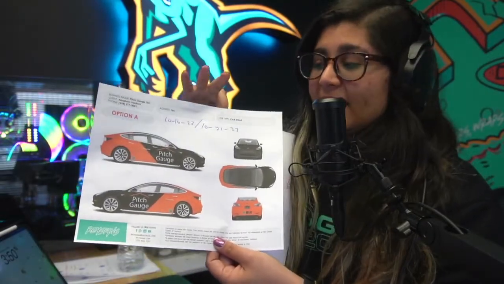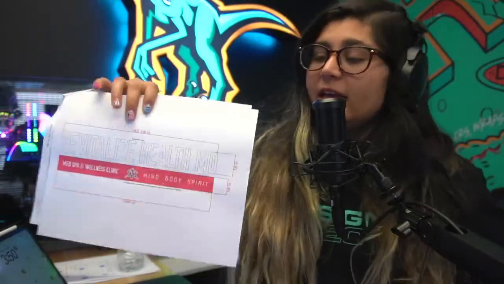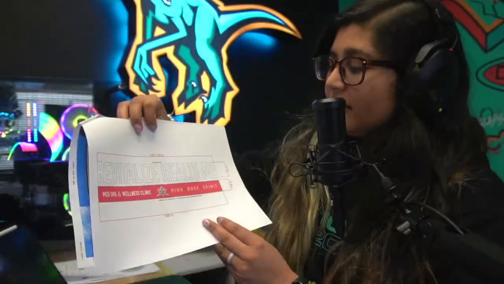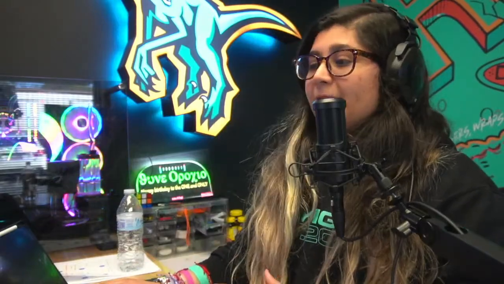That is an option. One of these, and then here is another type of work order that we have. This is for a sign. As you see, depending on the project, the work order changes up a little bit. But we are going to be discussing vehicle lettering today.